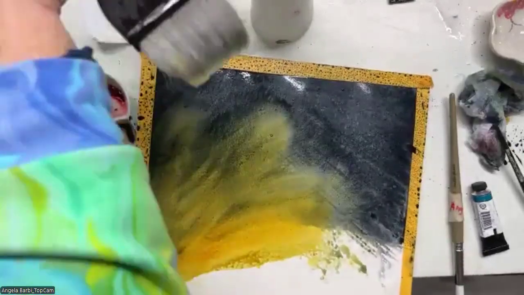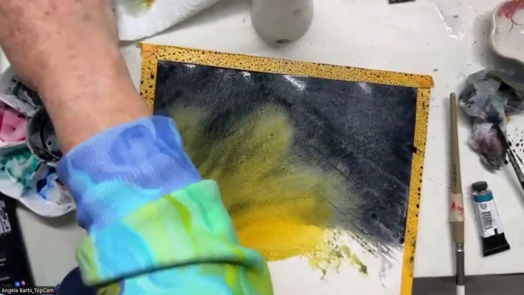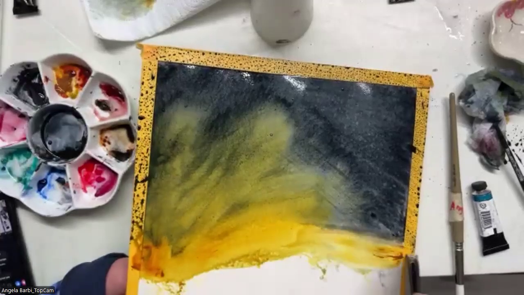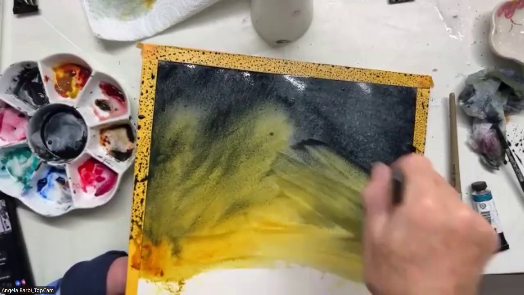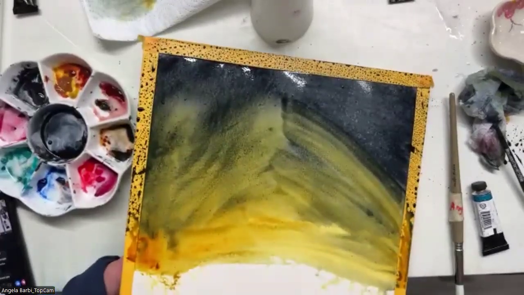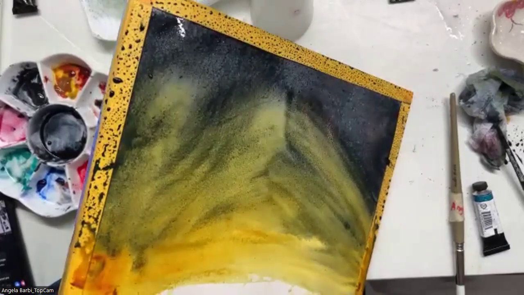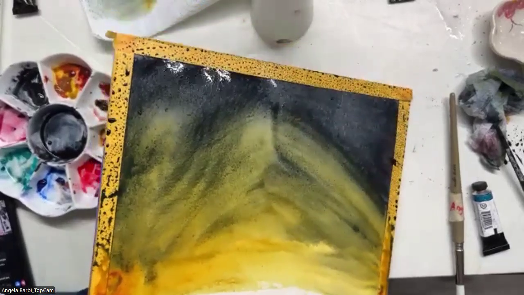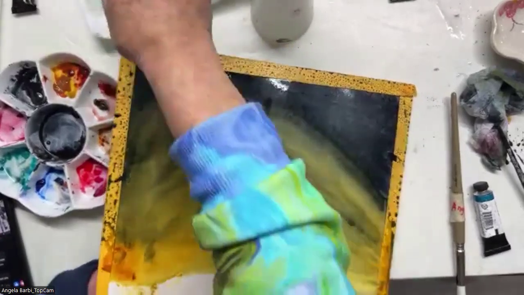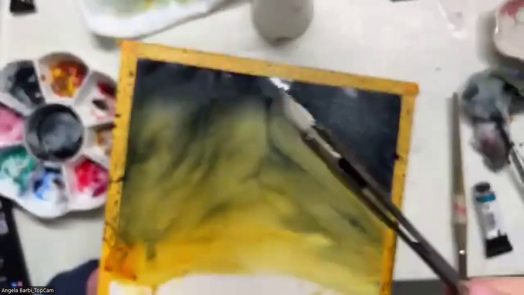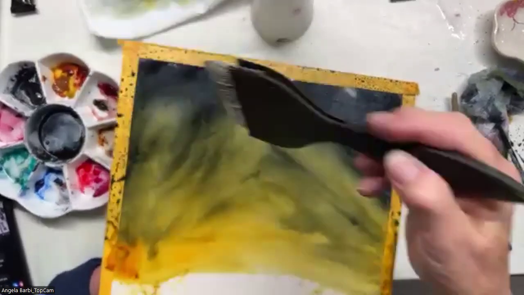Get some paper. Okay, dry my brush. I keep putting the brush in the water and I shouldn't. Dry the brush a little.